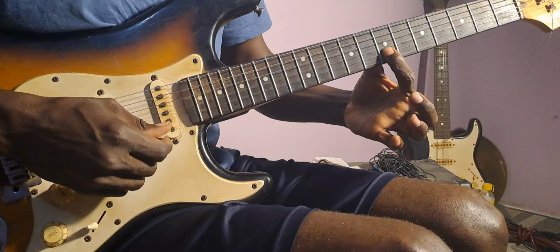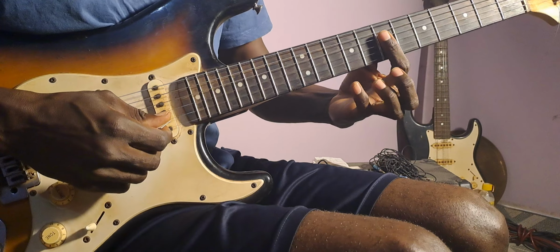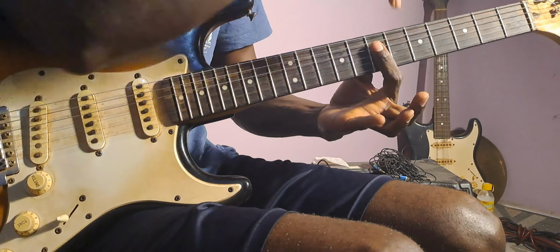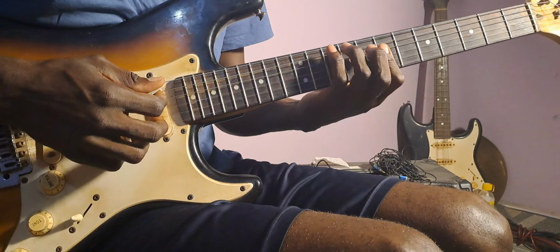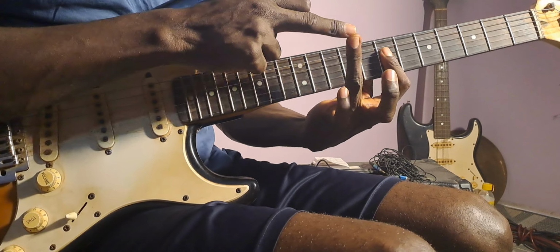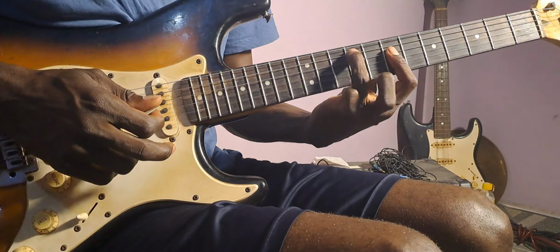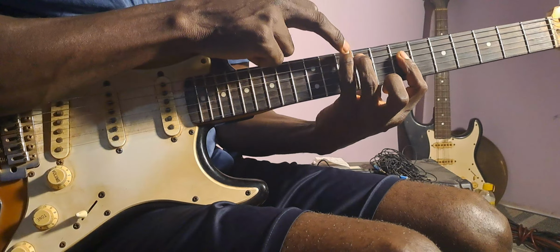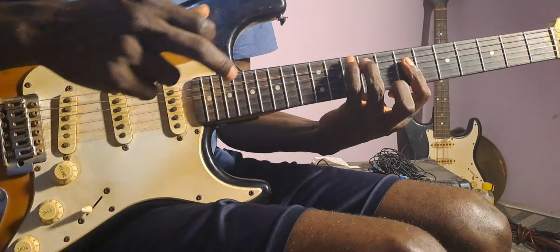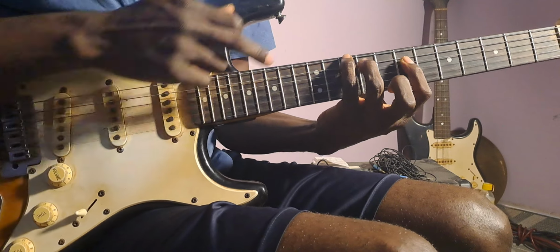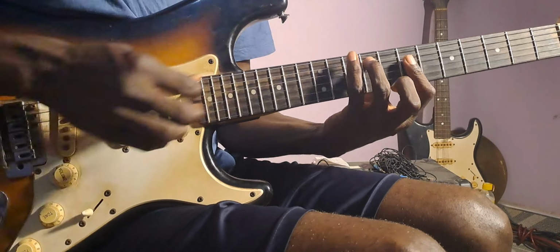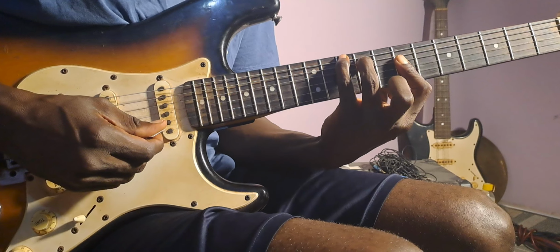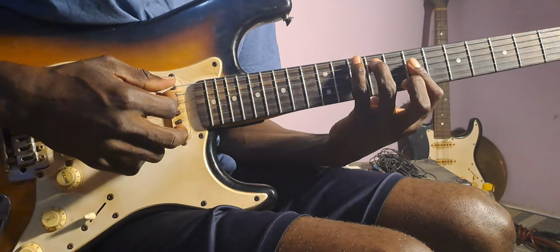So, D major. That is second, third, fourth string at the 7th position. 1, 2, 3, 4, 5, 6, 7th position. Second, third, fourth. Then this one on the 5th string, that is the 9th position. And the last finger, or the 4th finger, on the 10th position. That is 6th string. This is So, D major. Sometimes we play D7, but we can play D major.